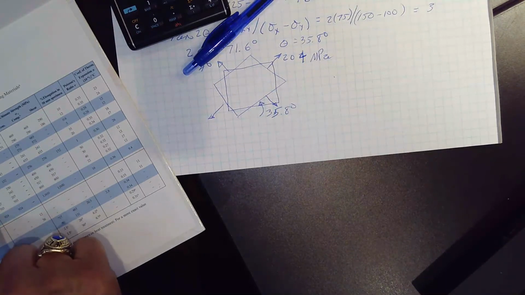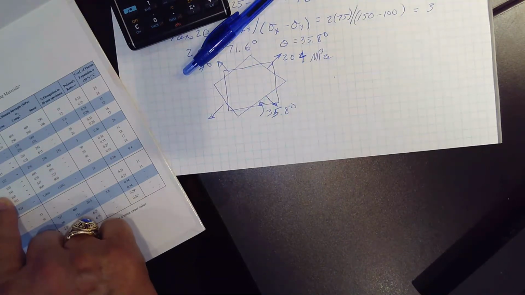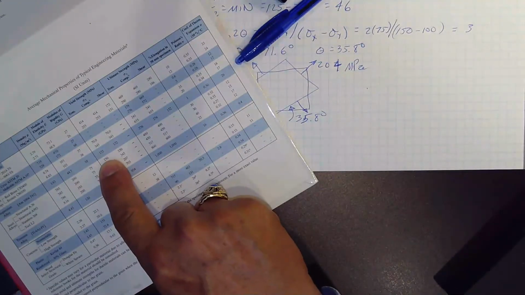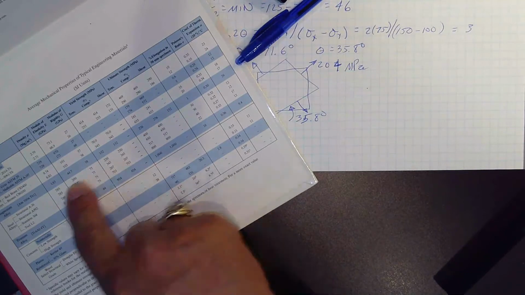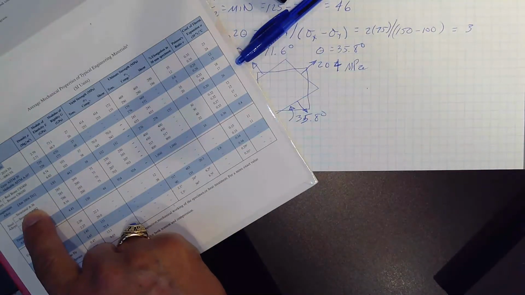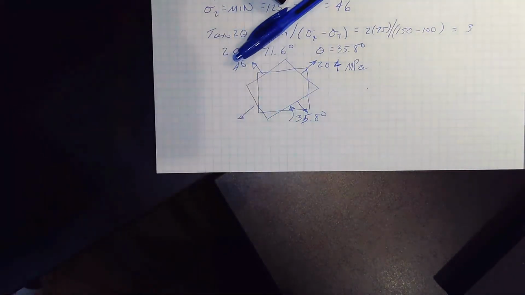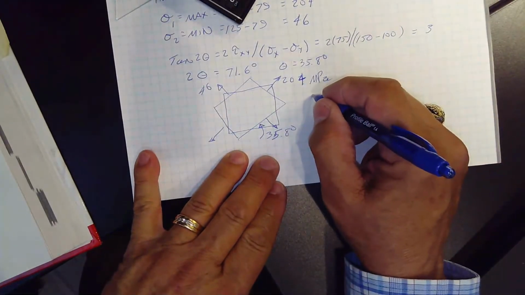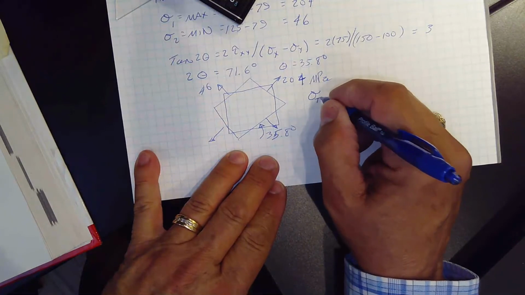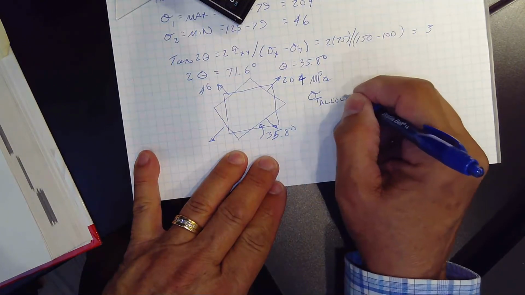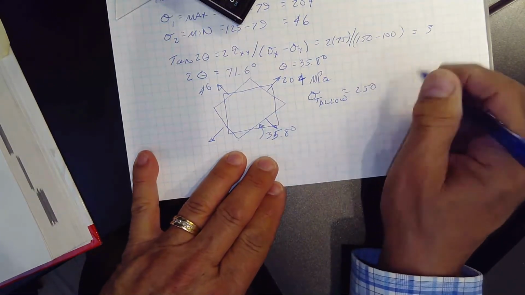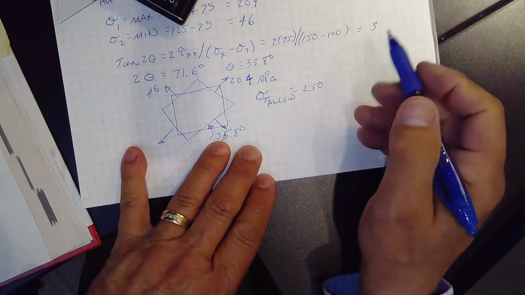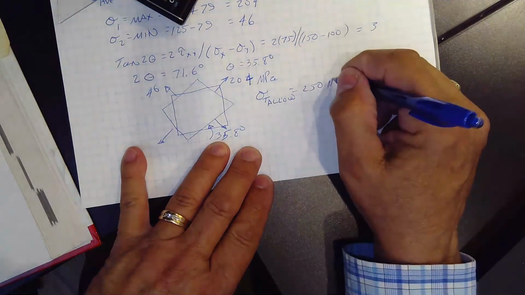A36. Yep, 250. So that's the yield strength of structural steel, the A36 steel. It's a fairly mild structural steel, but it's a good one, used a lot. So if we said that our sigma tension allowable was 250, we could see that we're below 250, so we haven't yielded the material. These are MPa, of course.